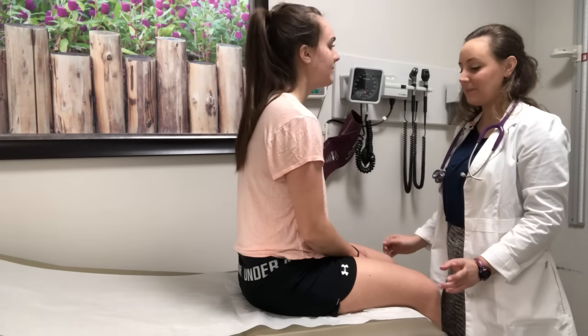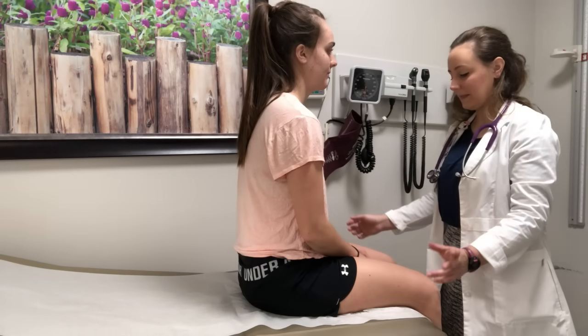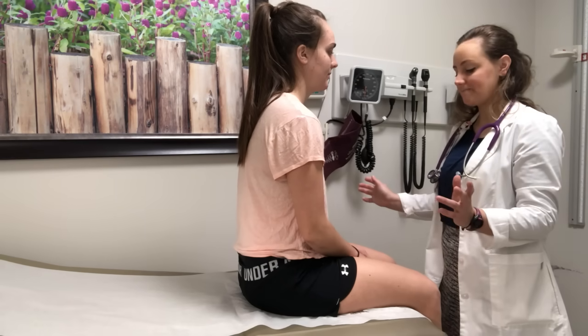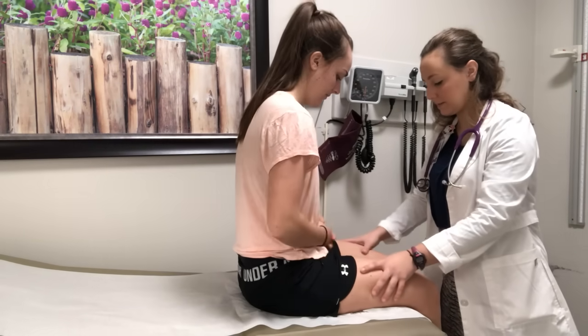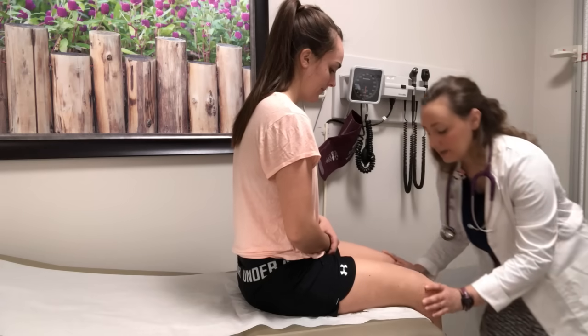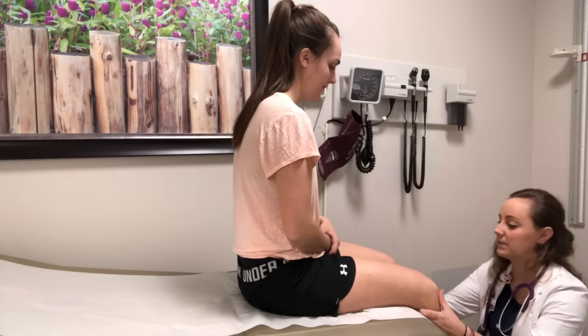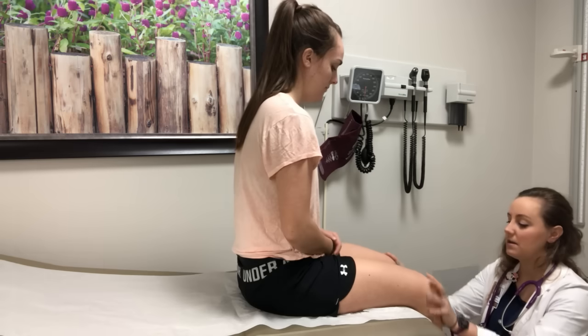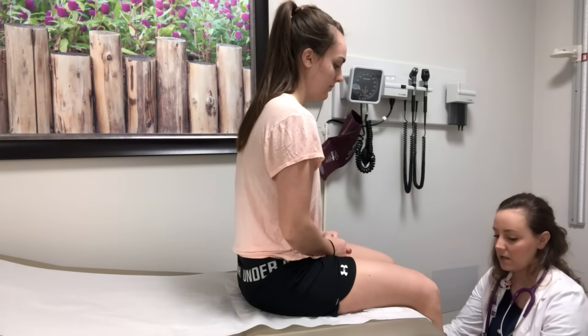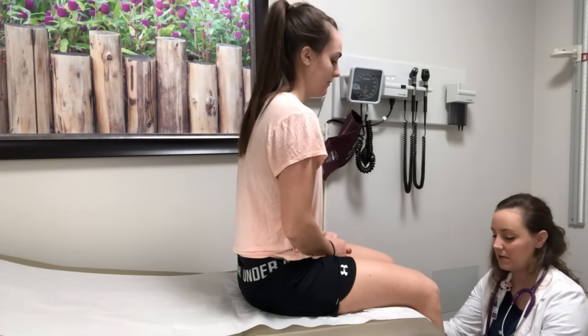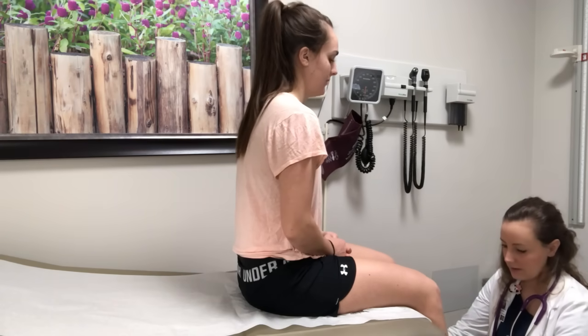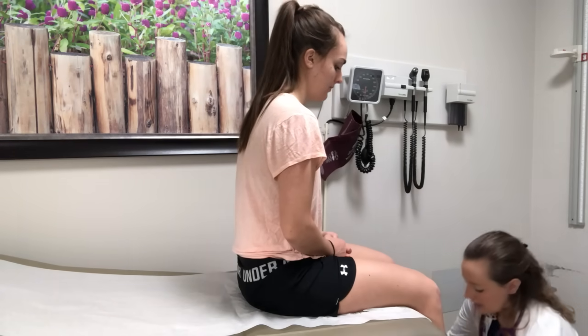So I'm going to have you just sit here. I'm going to look at your muscle mass on both legs, your skin. I'm going to look at your knees. I don't feel any swelling, any tenderness. Nope. Muscle mass is even throughout. Your venous pattern is also even throughout, okay? All that looks great. I'm going to take off your shoes and your socks really quick, okay?